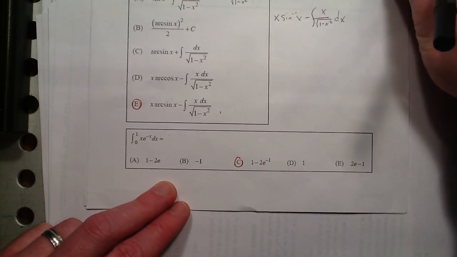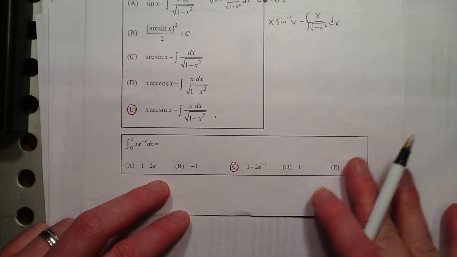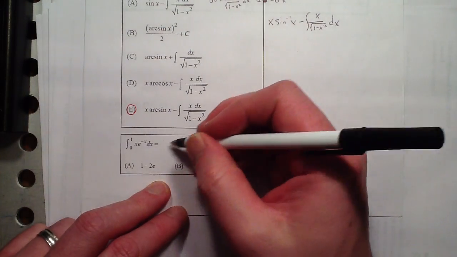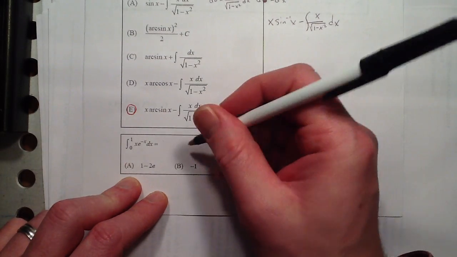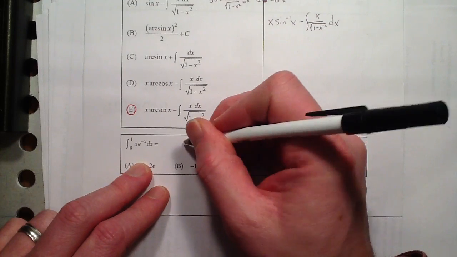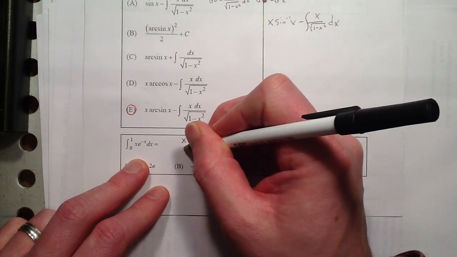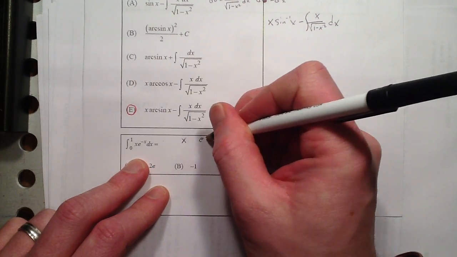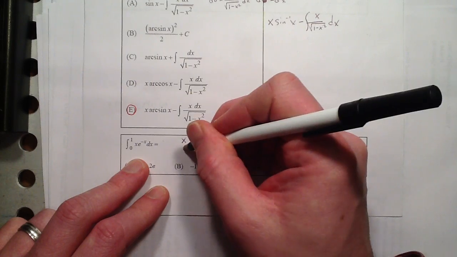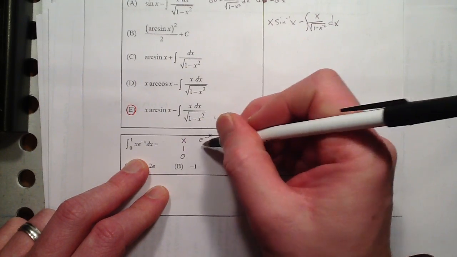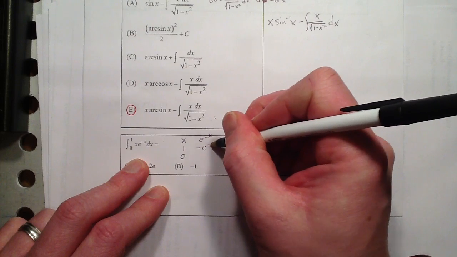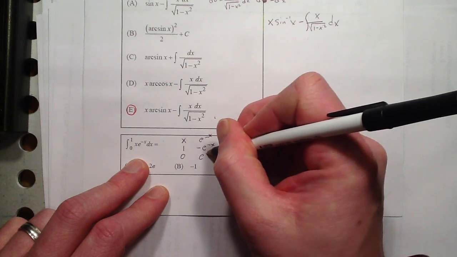Next one, we've got a definite integral, and this looks like a perfect candidate for tabular integration. So, like my x and my e to the negative x. Take the derivatives of this, antiderivatives of this.